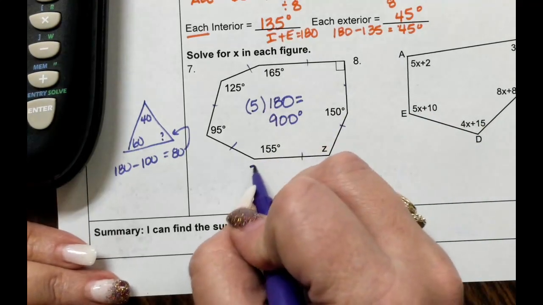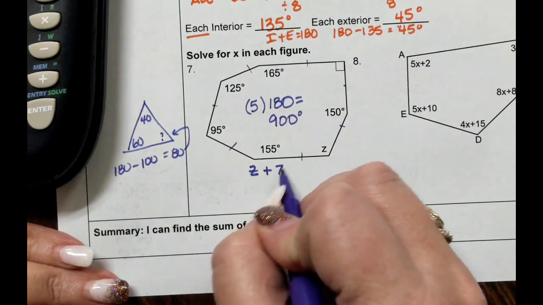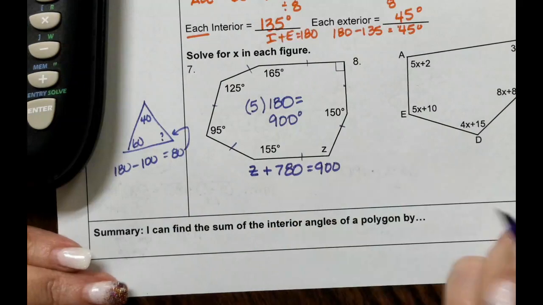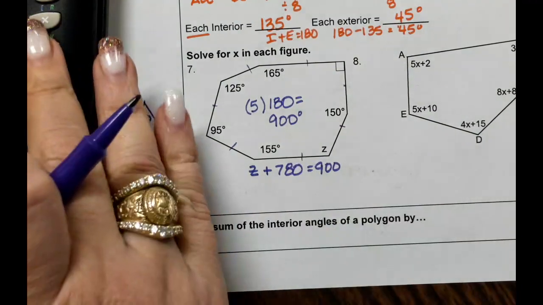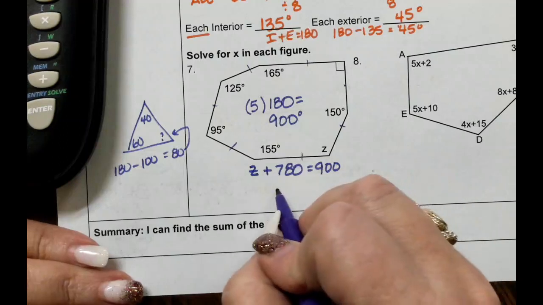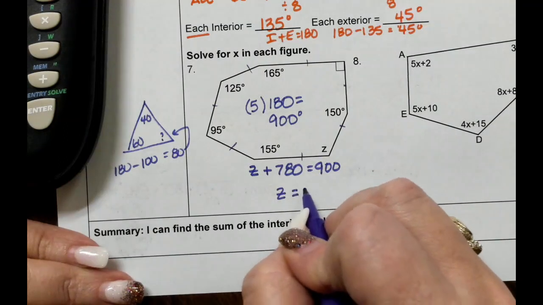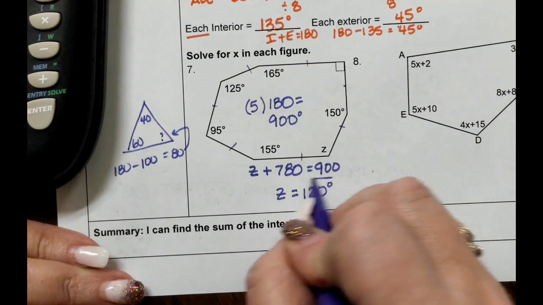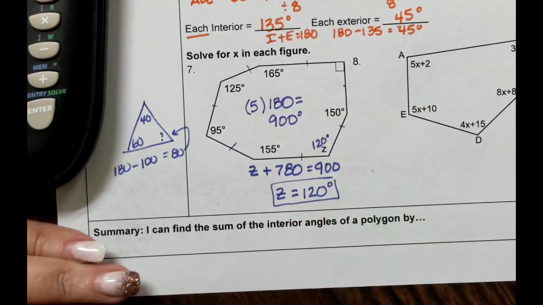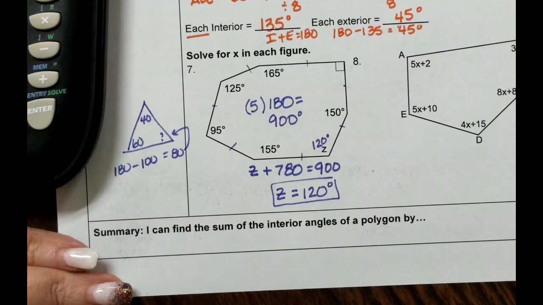Okay, so Z plus 780 degrees is equal to 900 degrees. You don't have to write it down as an algebra problem like this, but I want you to see how it works. Subtract 780 from both sides, and you get that angle Z is 120 degrees. That angle right there, if it's 120 degrees, they will all add up to 900.